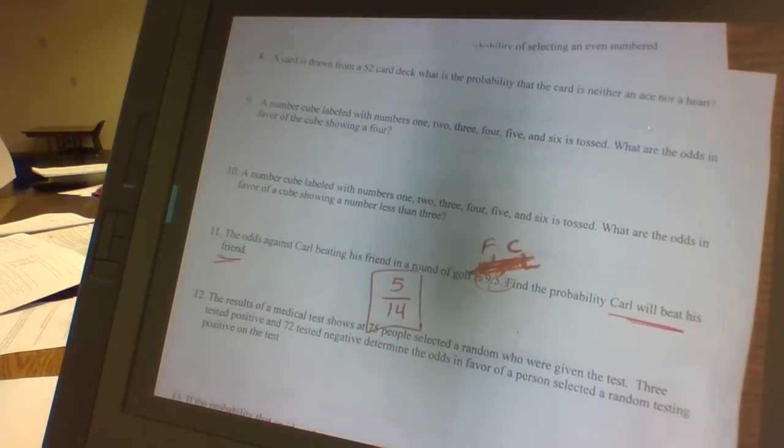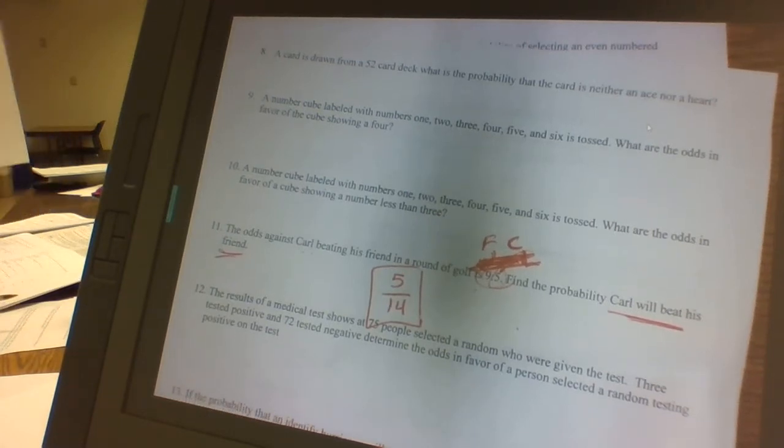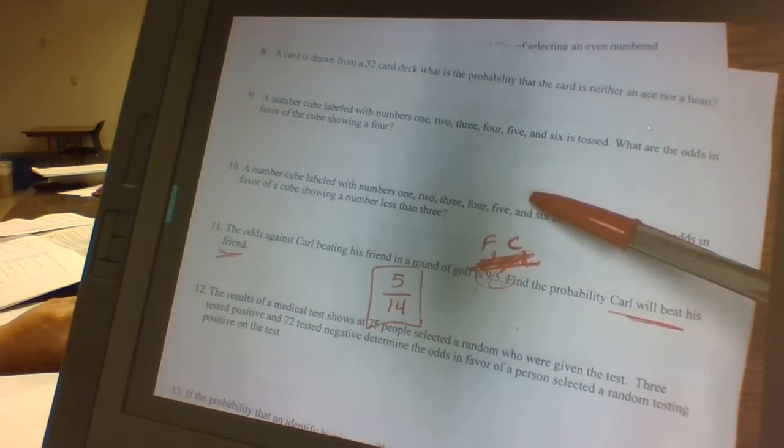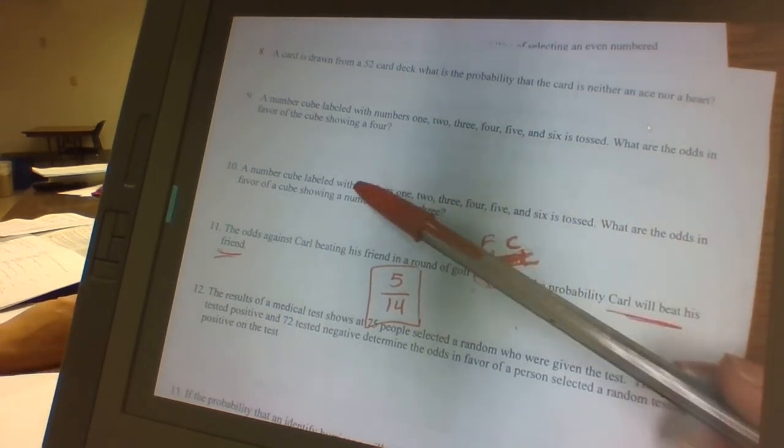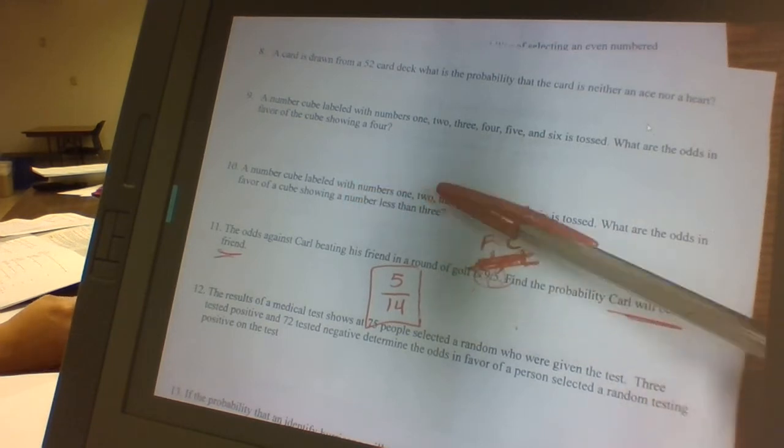And that's going to be the last one. A die is labeled 1, 2, 3, 4, 5, and 6, and it's tossed. What are the odds in favor of a die showing a number less than 3?